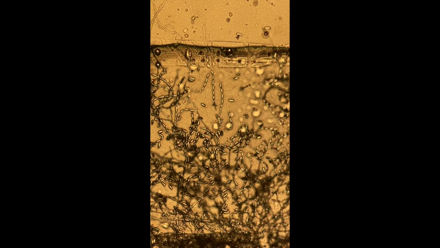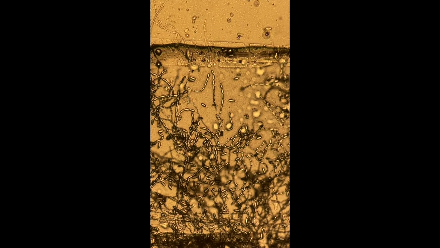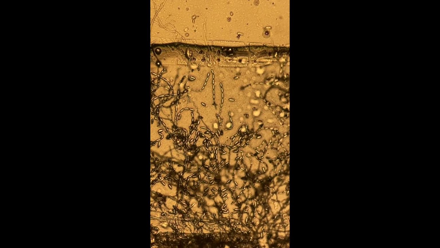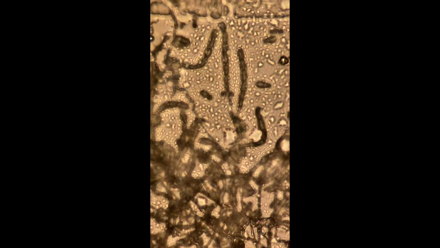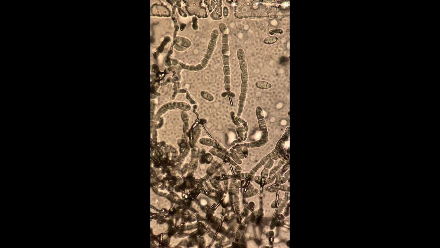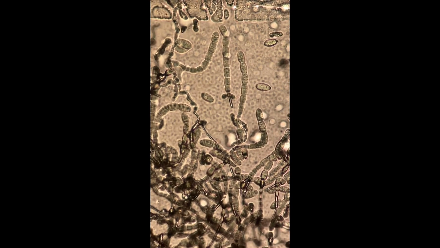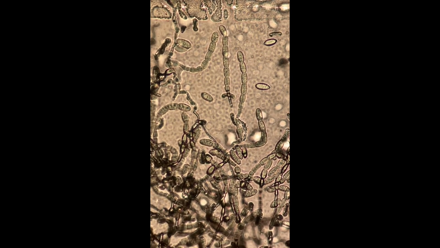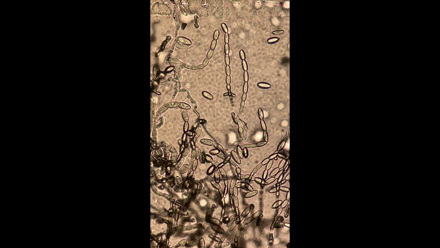However, I'm still not quite happy. I think we can amplify a little bit more. So now we're going to switch here to a higher magnification, and now we're seeing those chains even better.